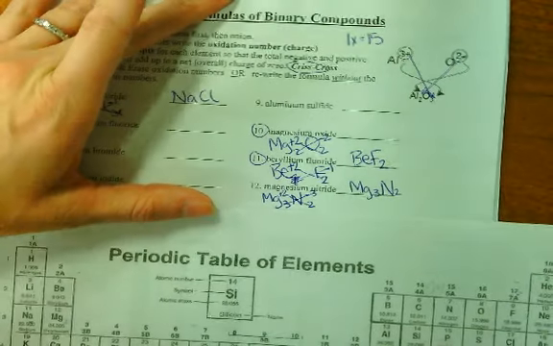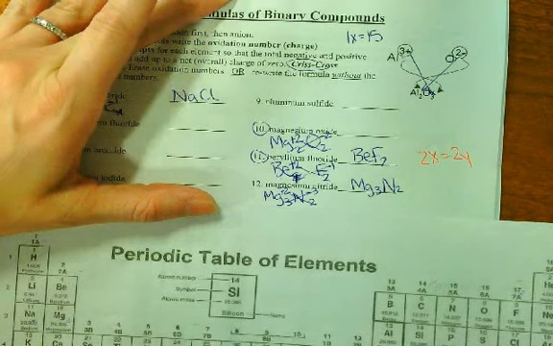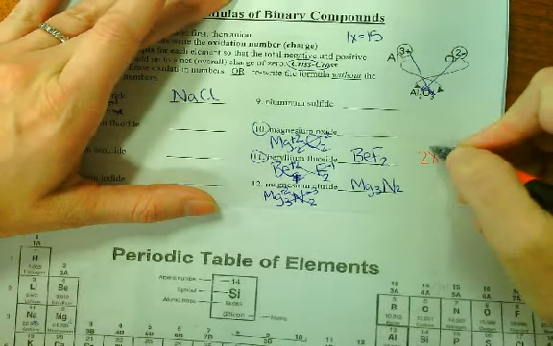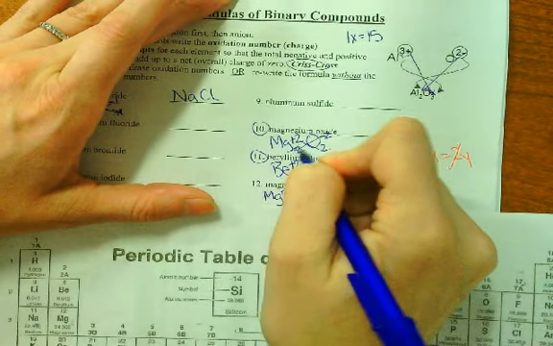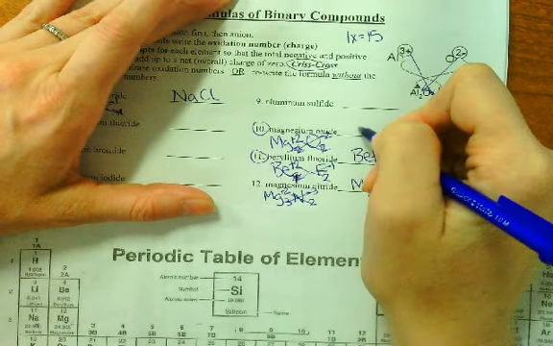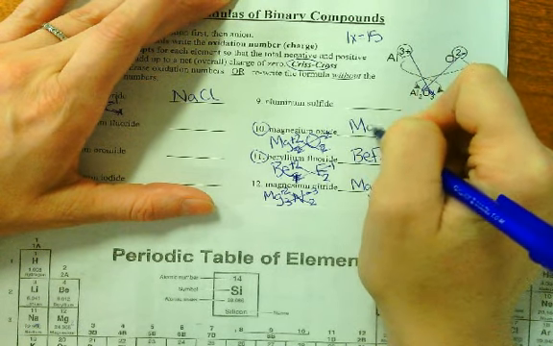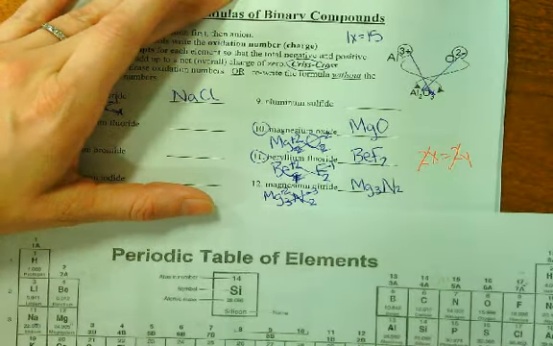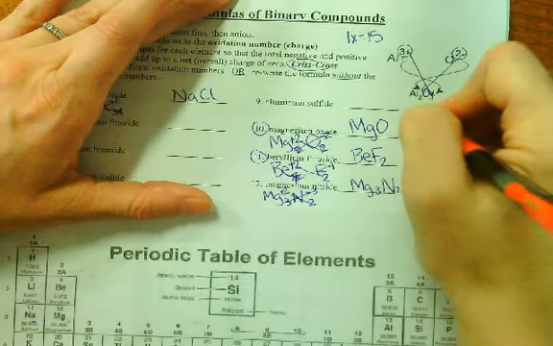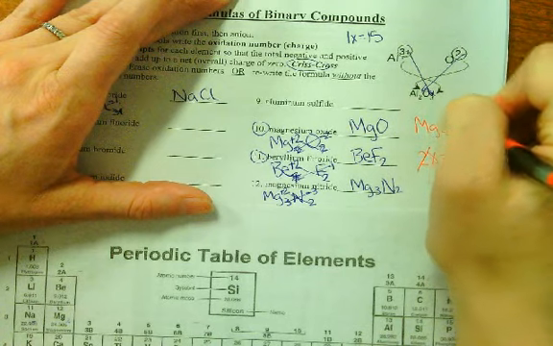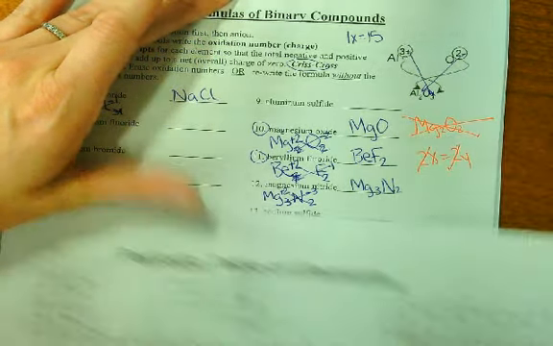When I crisscross, 2 and 2. Now, if we were going to write this in algebra class, we would say 2x equals 2y. Okay? Because it's the same, we can get rid of them. We can reduce it and just say x equals y. So instead of writing 2 and 2, we can reduce 2 and 2 to equal 1 and 1. Magnesium, invisible 1, oxide, invisible 1. If you put Mg2O2, you'd be wrong. Okay, you have to reduce it.